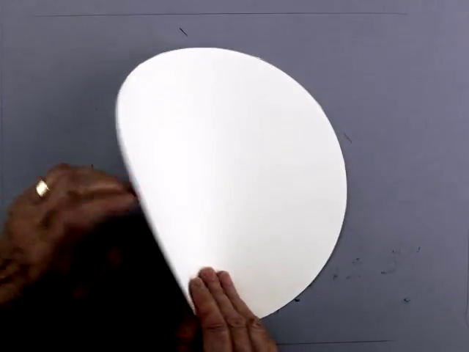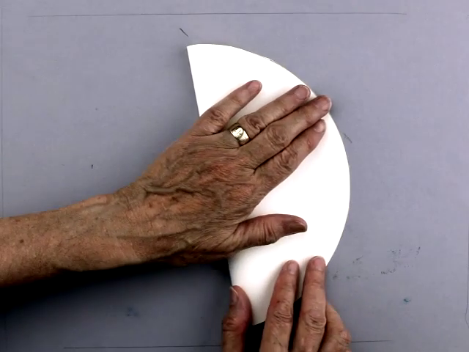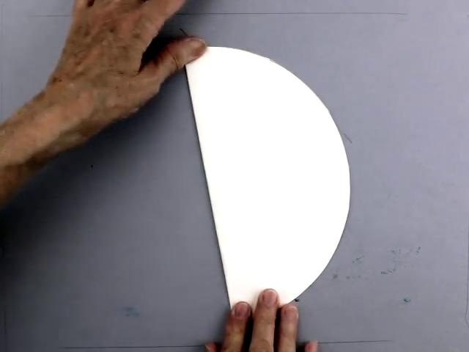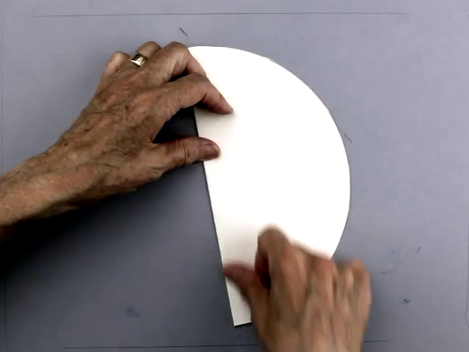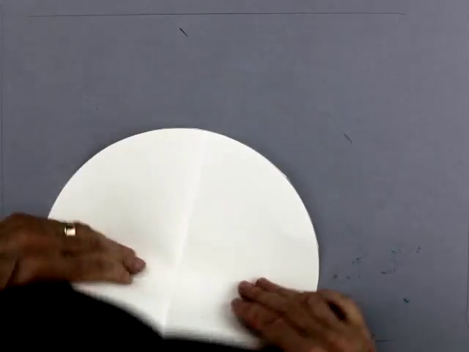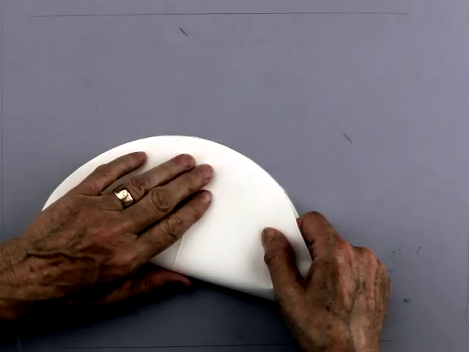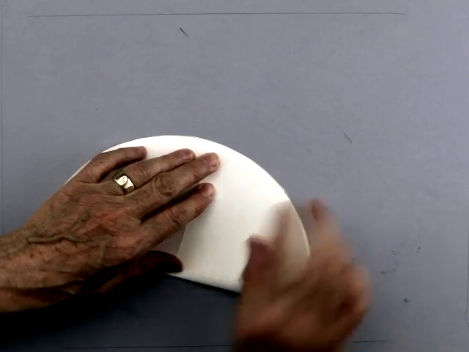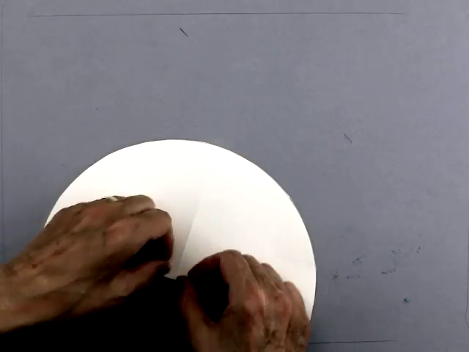So I have my circle. Now I'm going to just do this because I don't have a compass. So I'm going to fold it in half like this. This is easy enough to do once you have it cut out. And you want to be kind of careful when you cut it out.